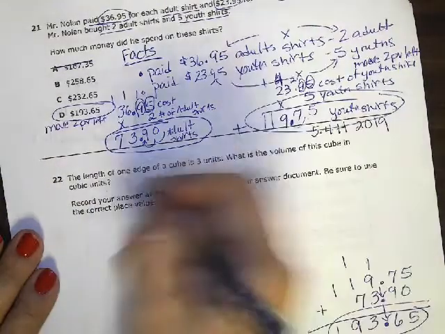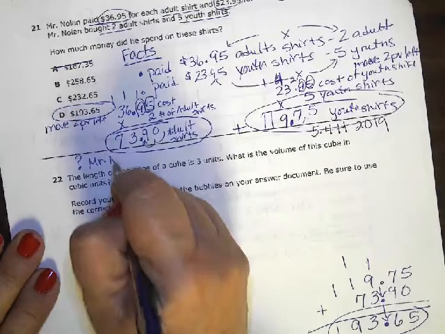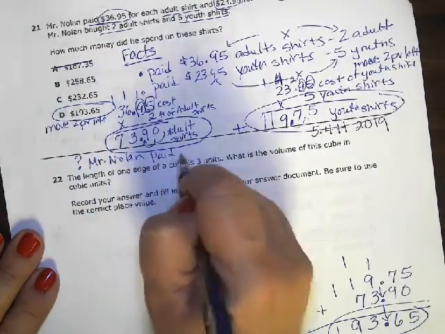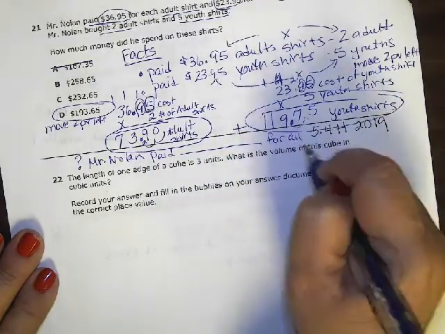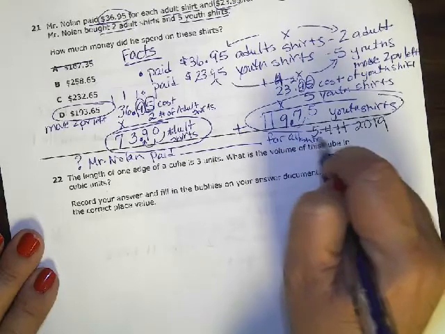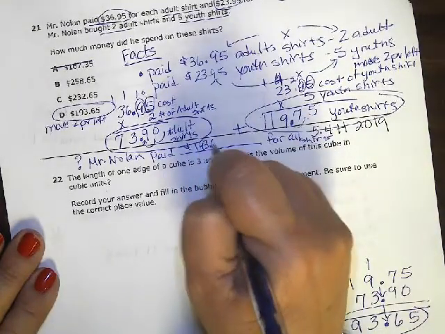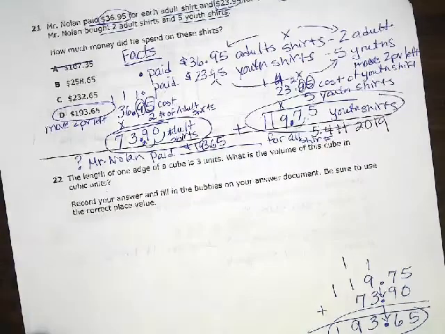So remember that I needed to rephrase my question, and I'm going to put Mr. Nolan, and I forgot to do that earlier, paid for all shirts. And so he paid $193.65. All right, let's look at the next one.